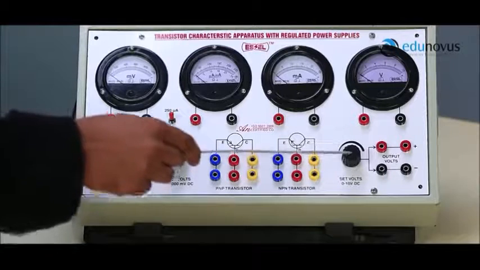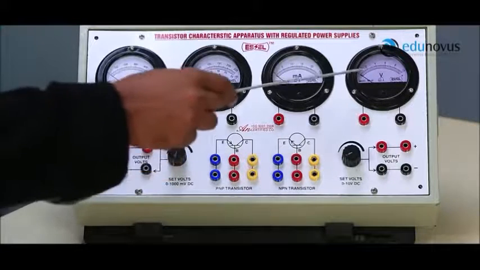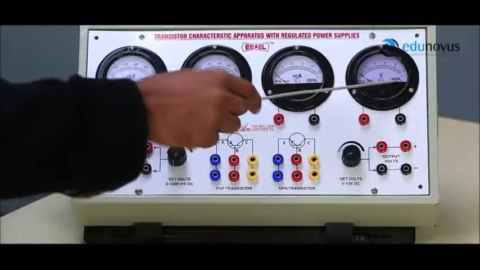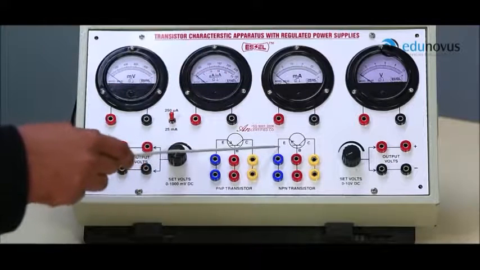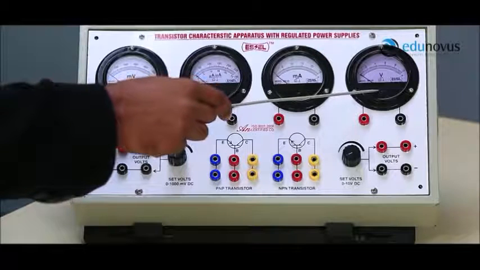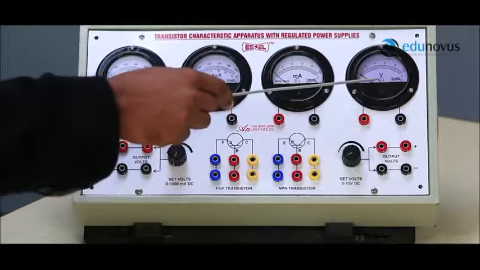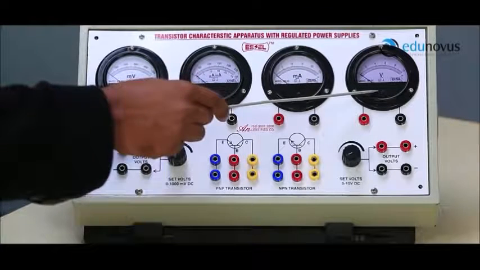This knob here is again a rheostat which can be used to vary the voltage from 0 to 10 volts, and this voltage is applied between the collector and emitter of the NPN transistor. Since it measures the output voltage, it is comparatively larger and is therefore measured in volts. Thus, this voltmeter is used to measure the collector emitter voltage.